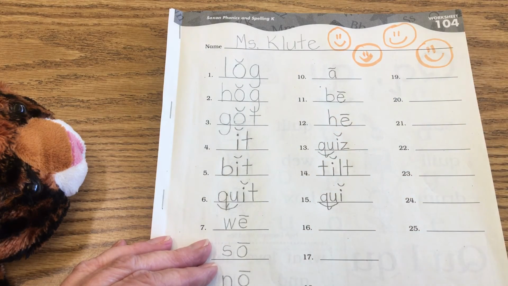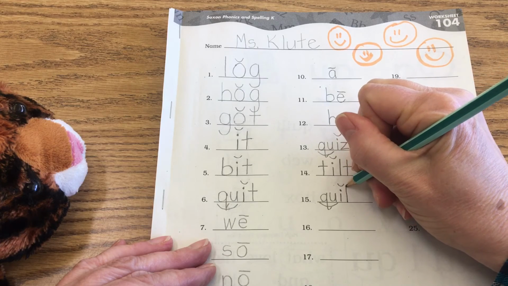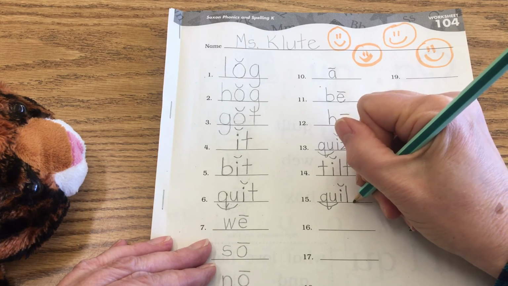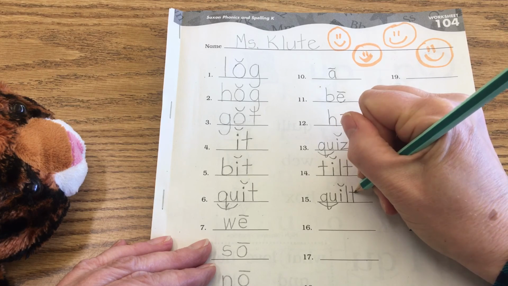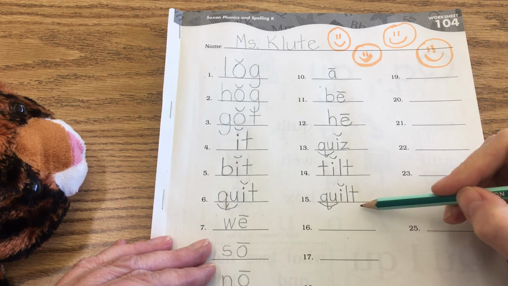That again we are going to code with a breve because we're using the short I sound, and it is followed by a consonant. Quil. The l sound is written with the letter L, and we're not done yet. Quilt. The ending sound in that word is the letter T. So go ahead and read that with me. Quilt, quilt.